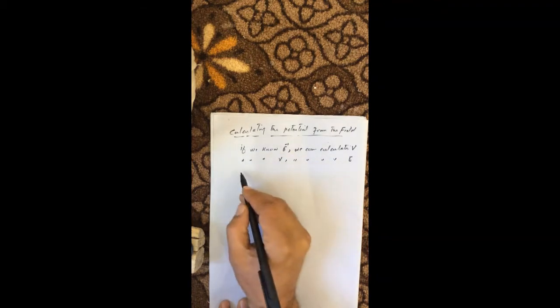These are the two ways through which we can calculate either E or V. And we have a proper procedure for that, and in this video I will discuss the calculation of potential.